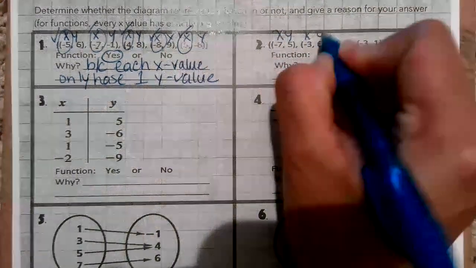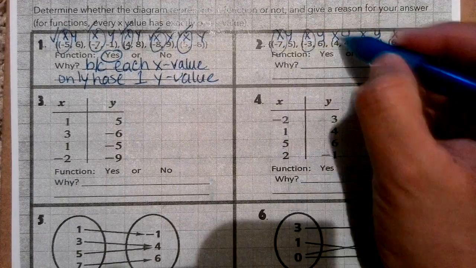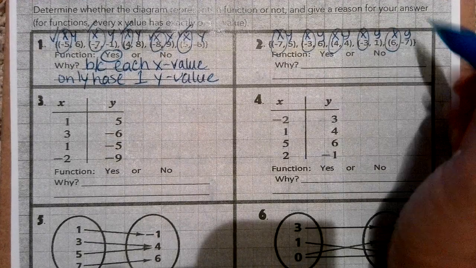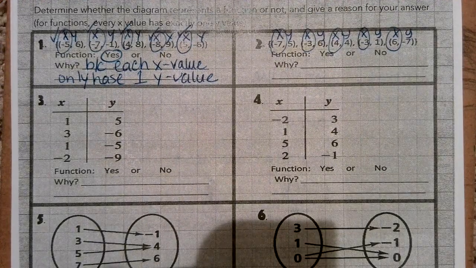Okay, pause and try this one yourself. All right, let's see what you did. Hopefully you're like, okay, yes, x, y, x, y, x, y, x, y, so that you don't mix them up. And I know I'm going to go look at all the x's and start seeing if they repeat or not. -7, did it repeat? Nope, we're good. -3, did it repeat? No. Oh, wait. -3 repeated. Uh-oh.